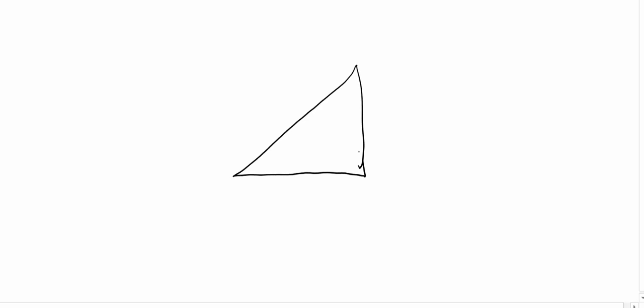This lesson is about solving for unknown values on a right angle triangle. A right angle triangle is one that has a 90-degree angle in one corner. We often represent that with this little square right here. That shows us that this is 90 degrees. So that's showing us that we have a right angle triangle.